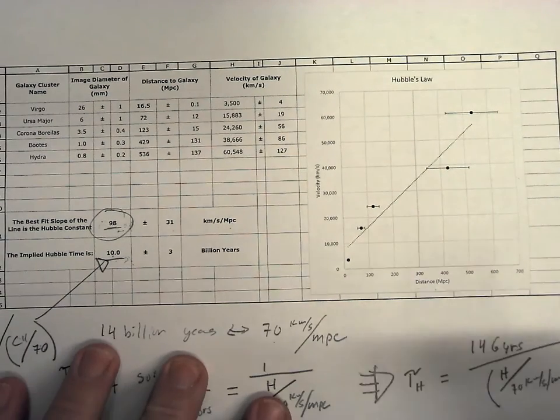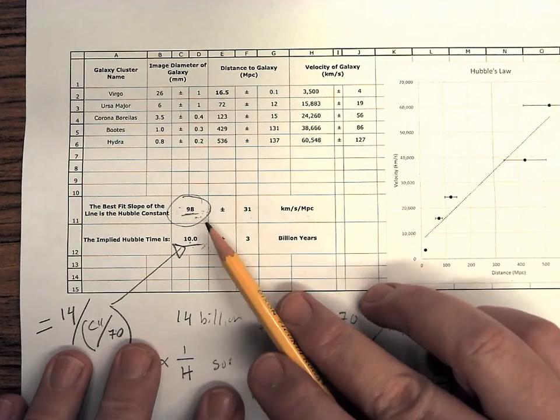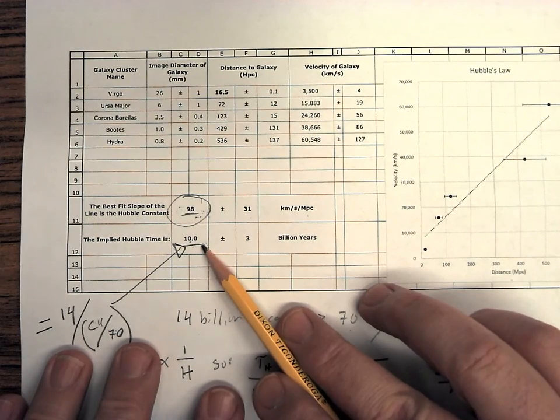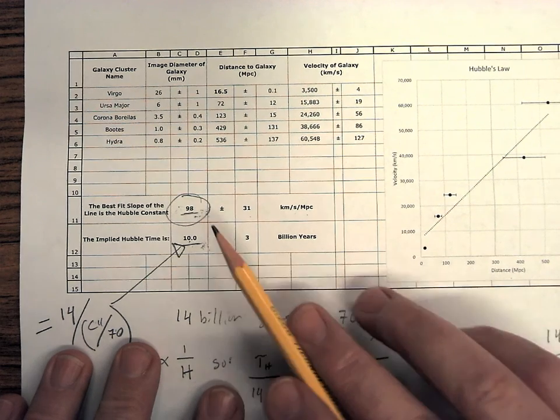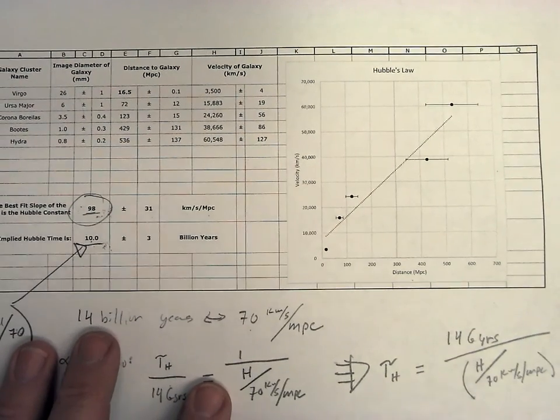So then that's the end of the lab. The whole point of the lab is to find the age of the universe, and we measure the spectra, and we measure the sizes of these galaxies to do so.